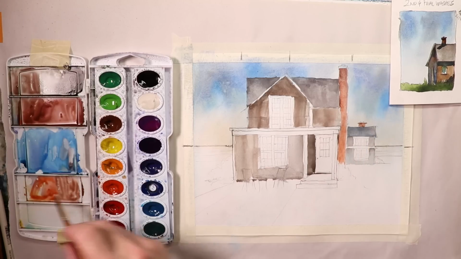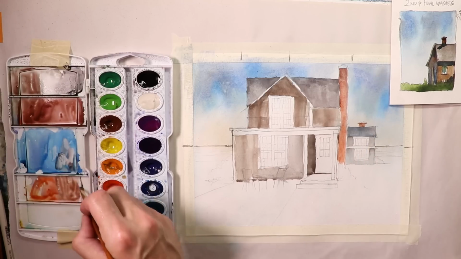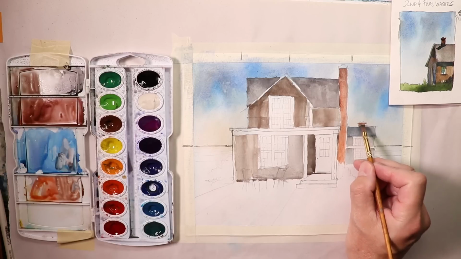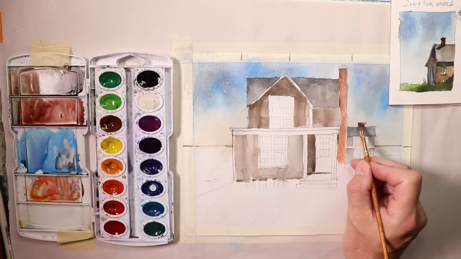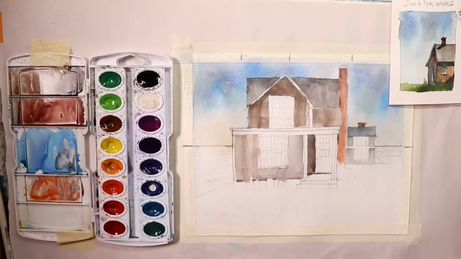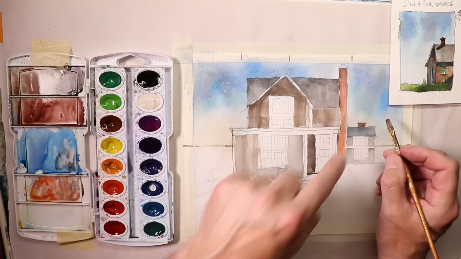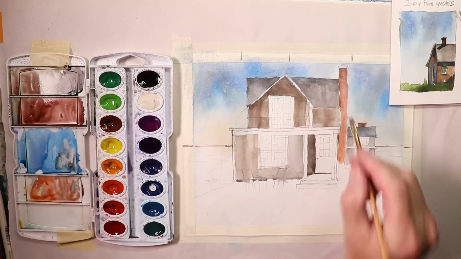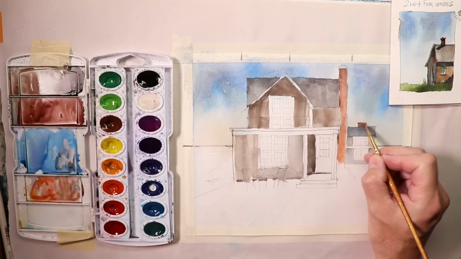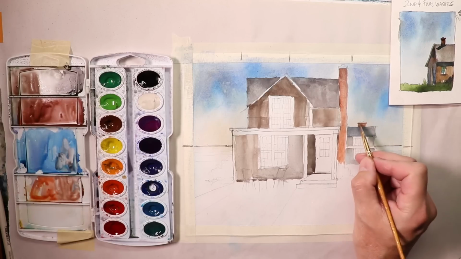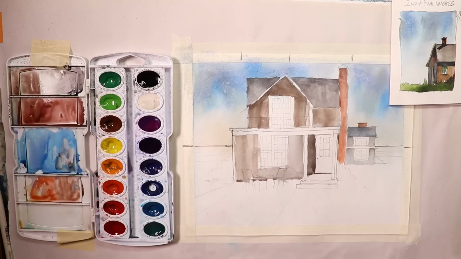I just added blue to our chimney color to make this chimney a little cooler looking. It's in the distance back here. We don't want to make it the same as this color because this chimney here is way closer than that chimney over here in the distance. So let's make that chimney in the distance a little cooler, more blue. And that should be good.